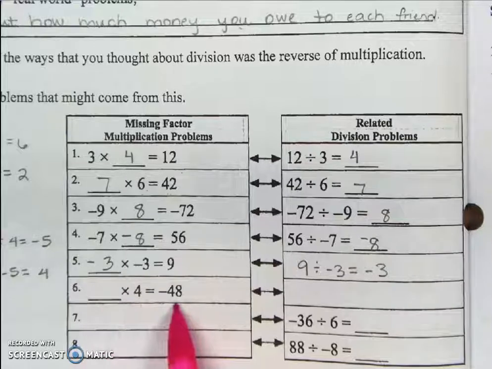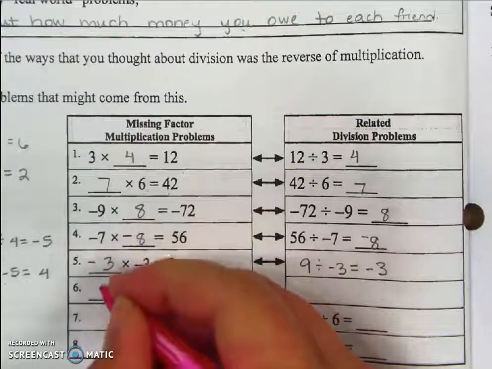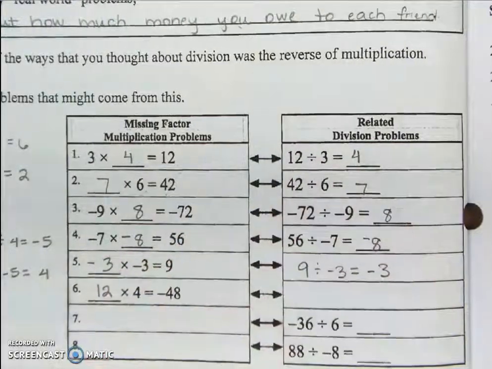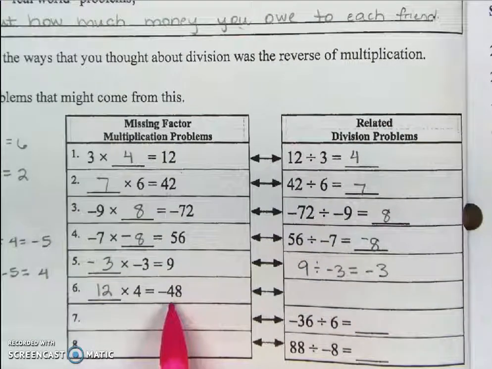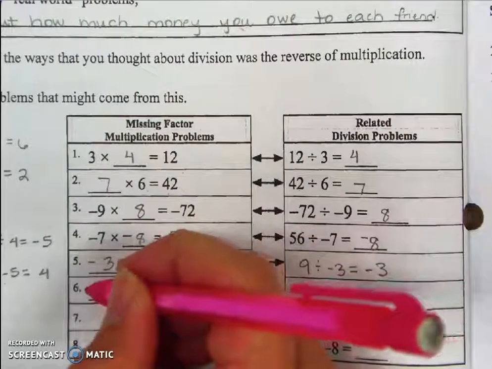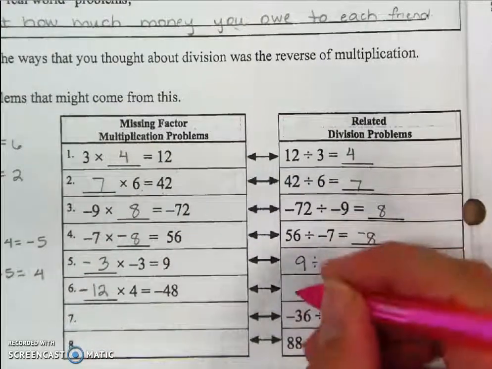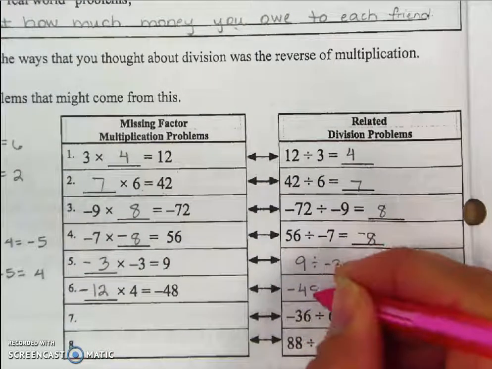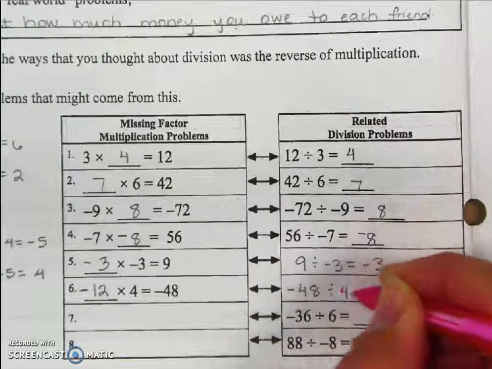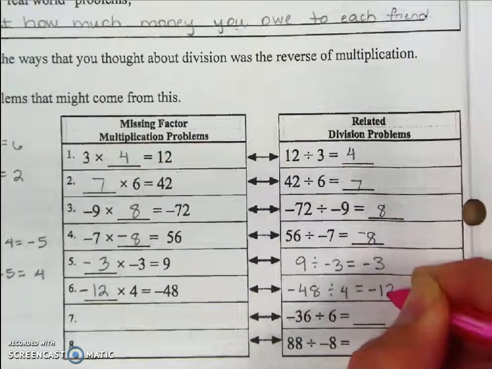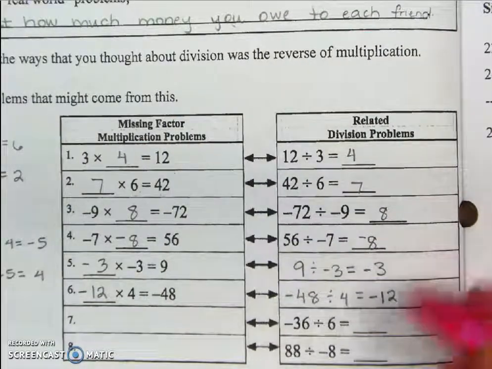All right, how about number 6? Something times 4 equals 48. Well, sorry, negative 48. So we know the number part's going to be 12, but in order to make that a negative 48, this must have been negative 12, which tells me that negative 48 divided by 4 equals negative 12 is the related division problem.